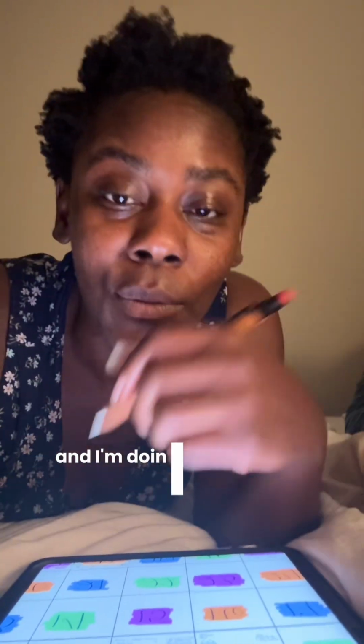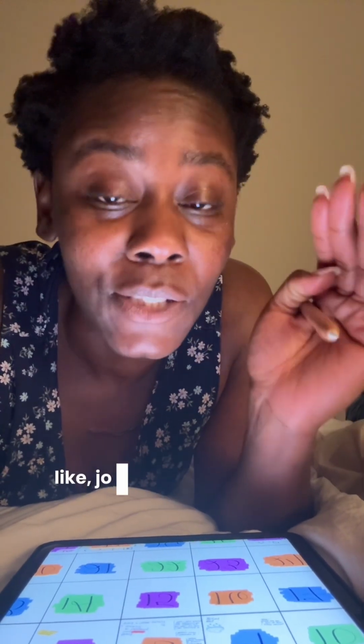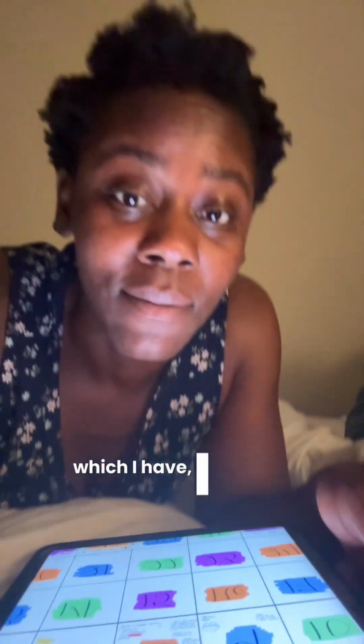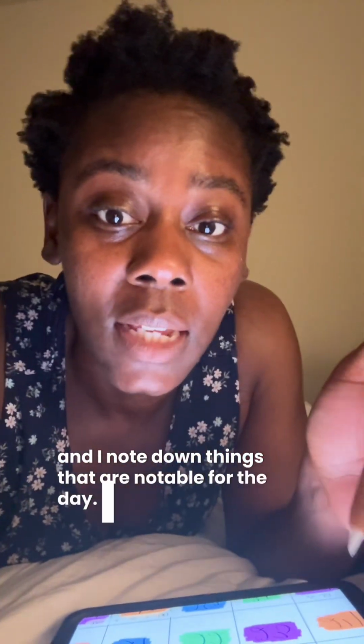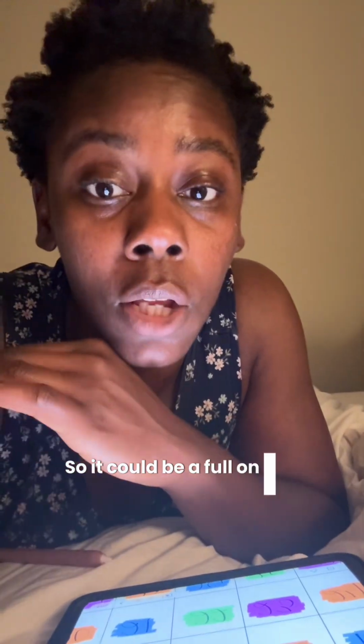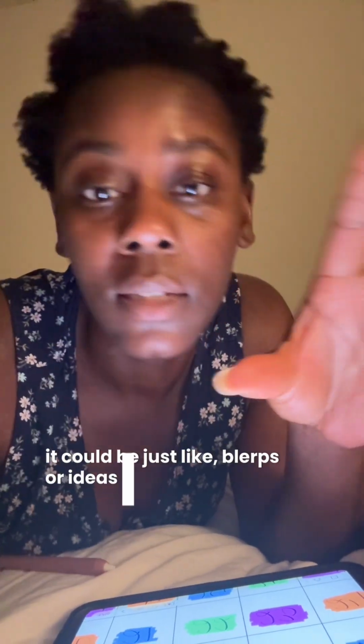So I'm winding down the day and I'm going through my journal ecosystem, which I store digitally. I note down things that are notable for the day. It could be a full-on journal entry, or just blurbs, ideas, or thought bubbles, in various mechanisms within my iPad, and I wanted to show what that looks like.